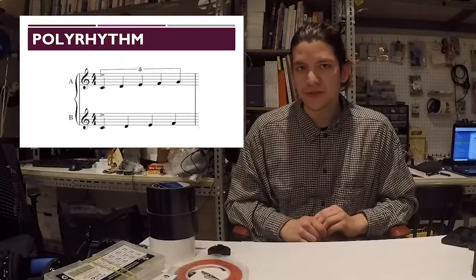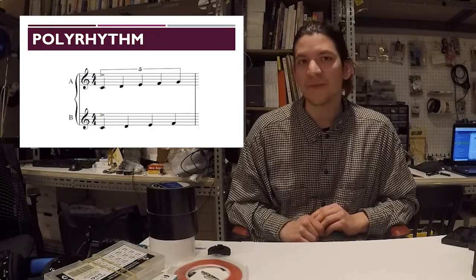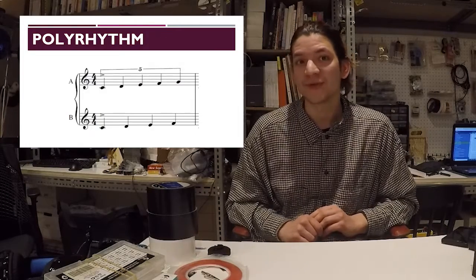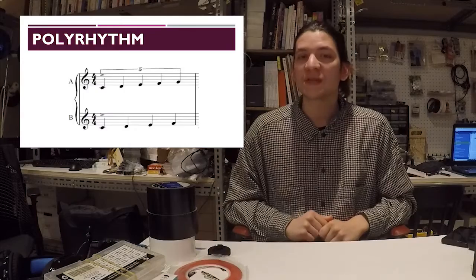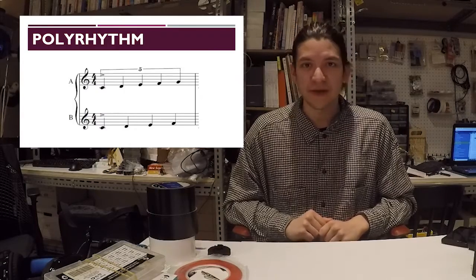A polyrhythm is a musical technique that has two different but mathematically related tempos simultaneously. For example, a 5/4 polyrhythm would sound like this.